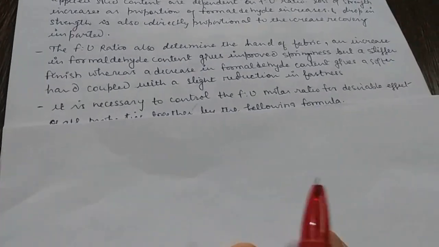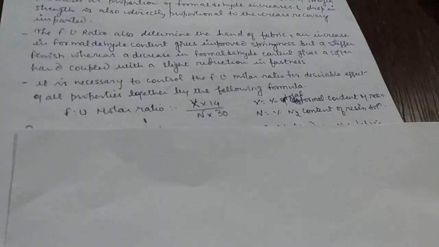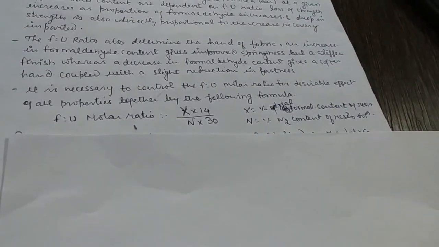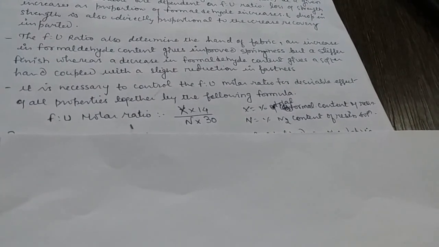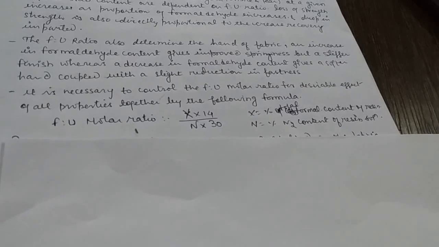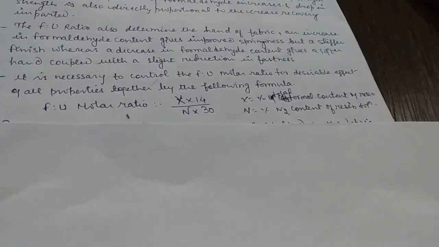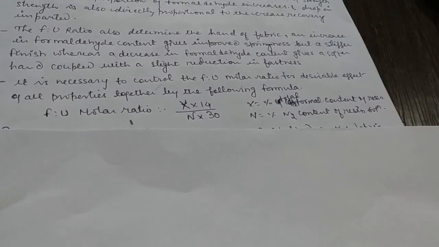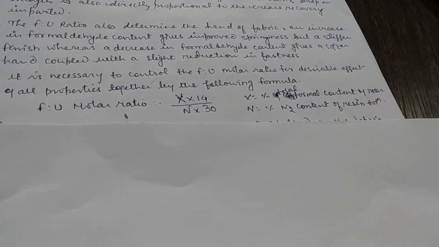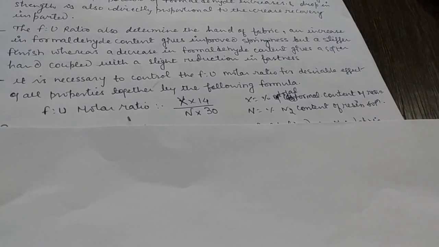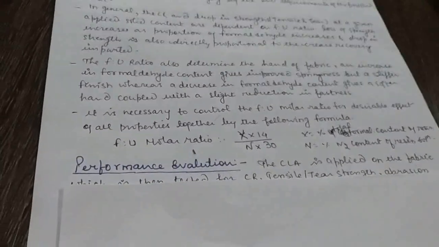So the formaldehyde to urea molar ratio can be calculated from the total formaldehyde content and nitrogen content, which were estimated as we discussed just now. The ratio is total formaldehyde content, that is X, multiplied by 14, divided by N, that is nitrogen content, into 30.